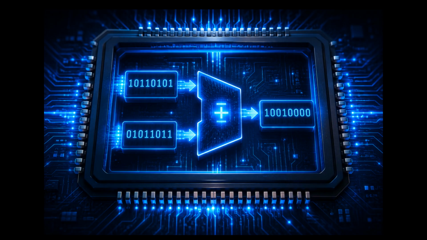Inside the CPU, the ALU performs binary calculations. It receives binary values from the registers. The ALU adds, subtracts, or compares the data. Then, it produces a new binary result ready to be stored or displayed.